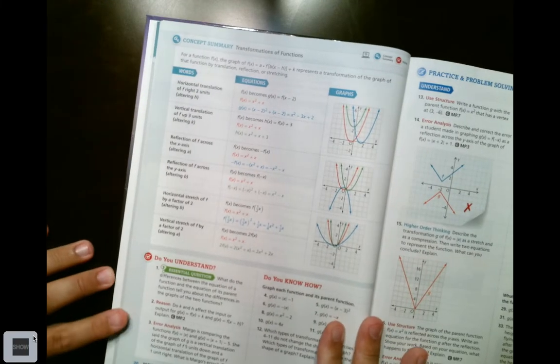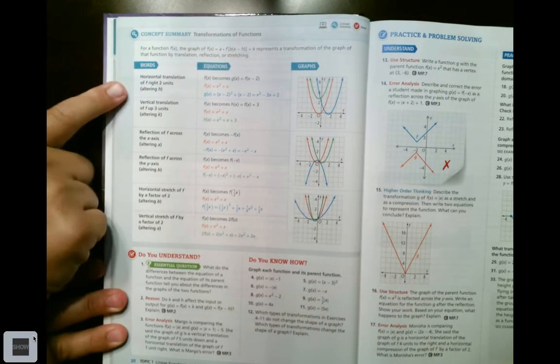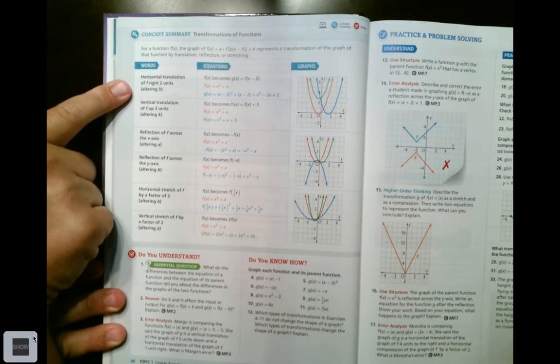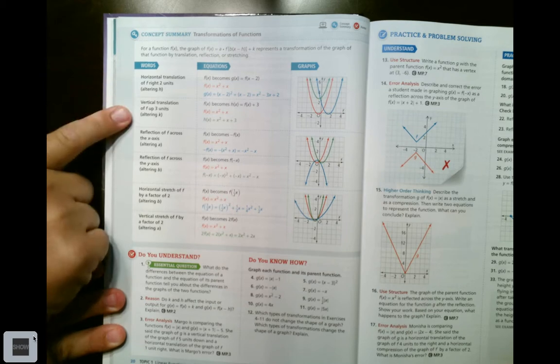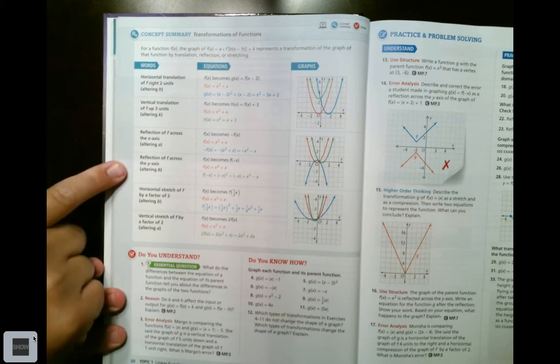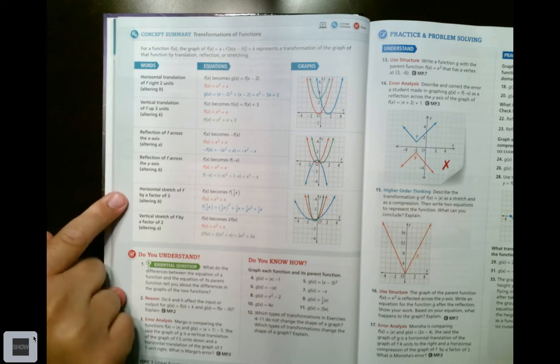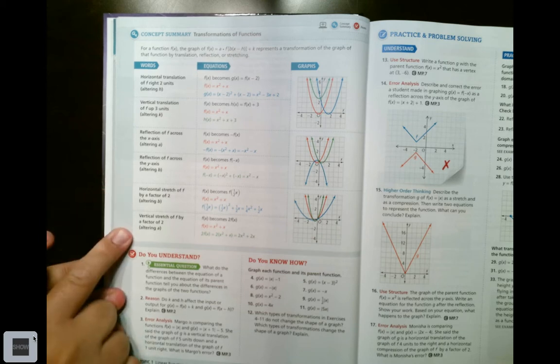And then the concept summary on page 20. So this just kind of summarizes everything. Horizontal translation. So again, that's the shift left or right. Vertical translation. That's the shift up or down. Reflection across the x-axis. Reflection across the y-axis. A horizontal stretch. And then a vertical stretch.